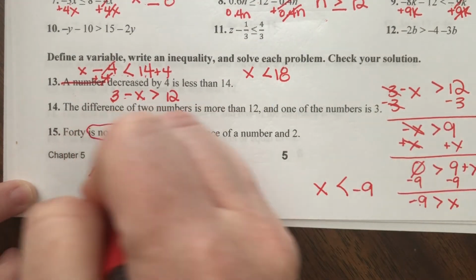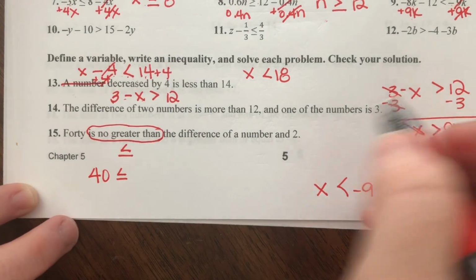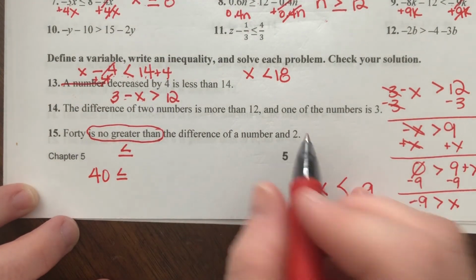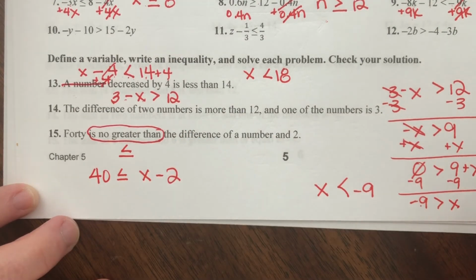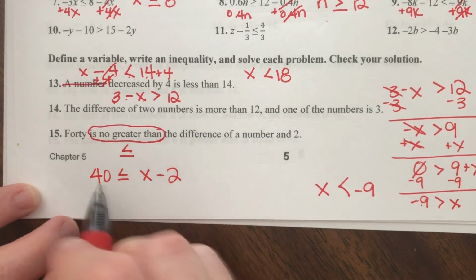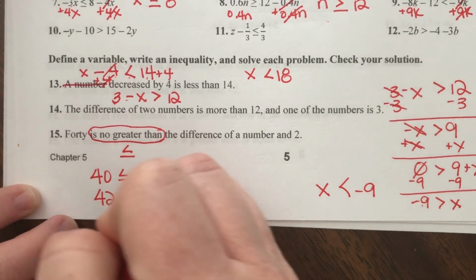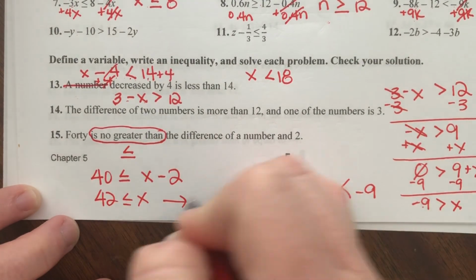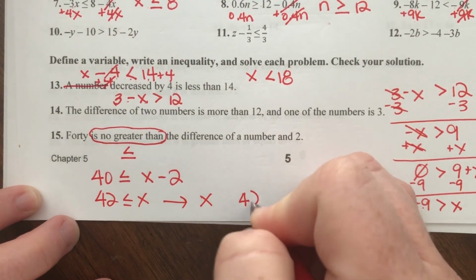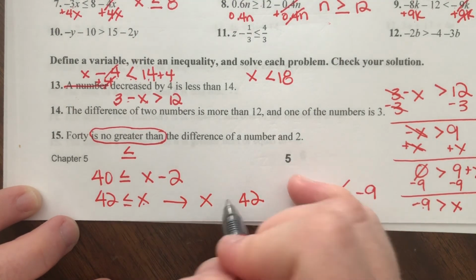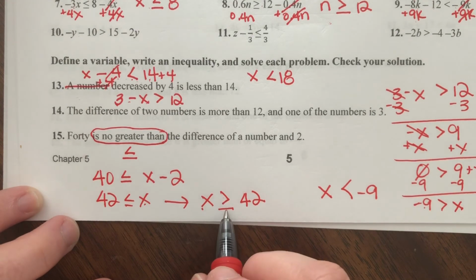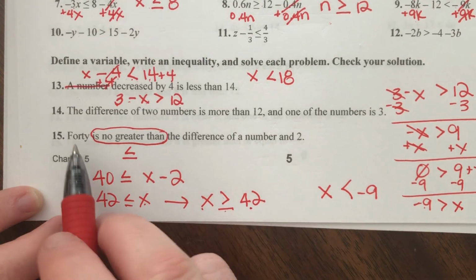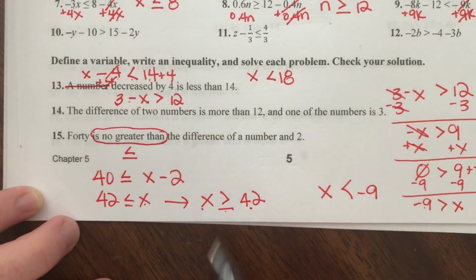So 40 is less than or equal to the difference of a number and 2. So x minus 2. Right? And so now I can solve. So I'm going to add 2 to both sides. 42 is less than or equal to x. Then I got to switch the sides. X is here, 42 is here. The mouth is open towards the x, so I'm going to leave the mouth open towards the x. So x is greater than or equal to 42 to make this true.